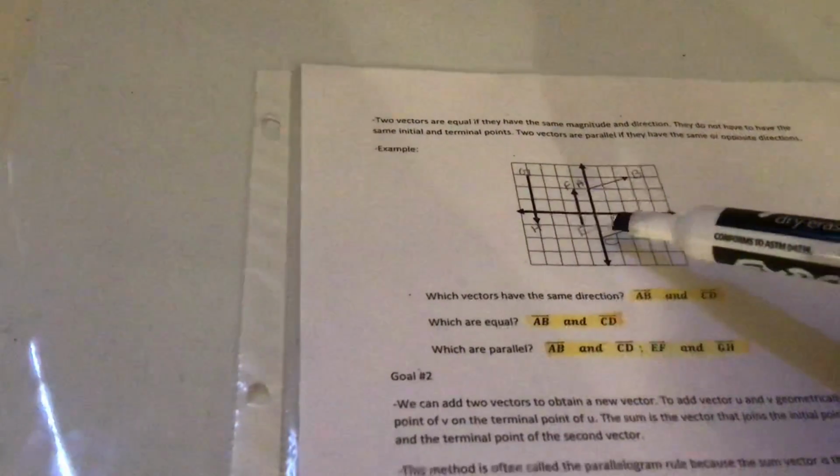So if we look at vector AB and CD, they have the same direction. They're forming the same angle with the horizontal. If we were to find their magnitudes, and they're equal, the same length, then the two vectors are equal.